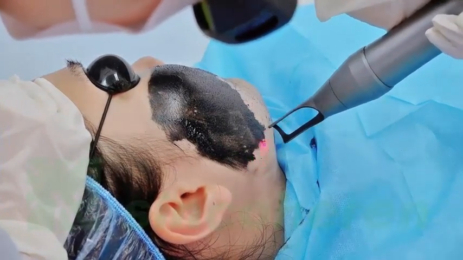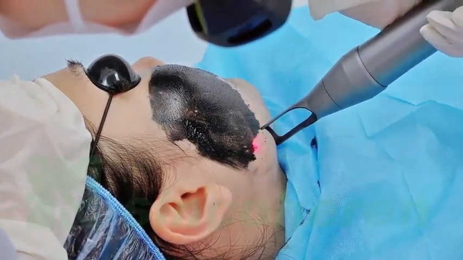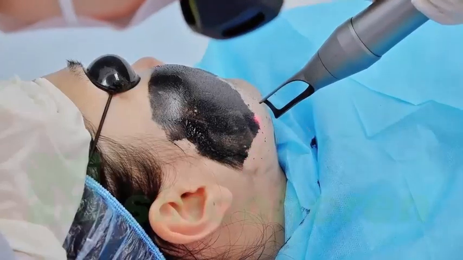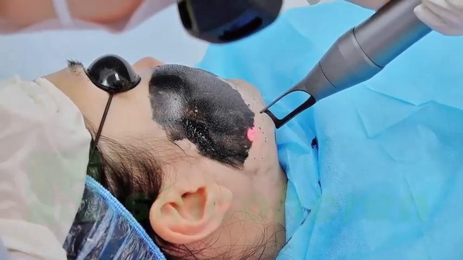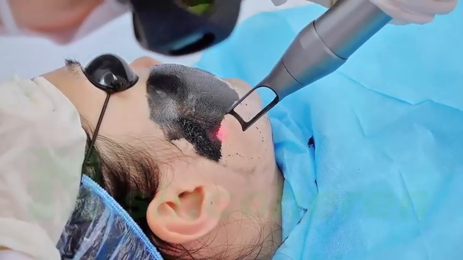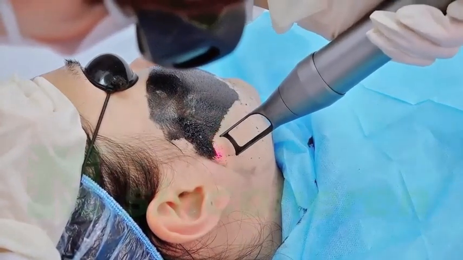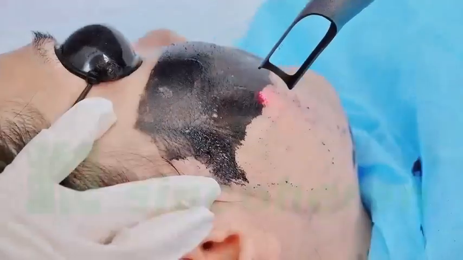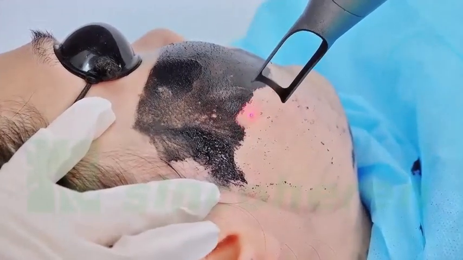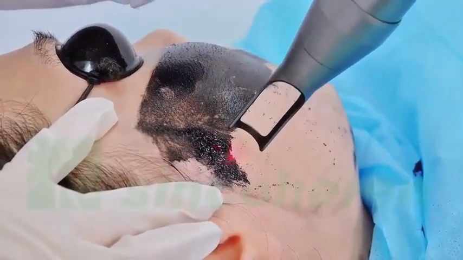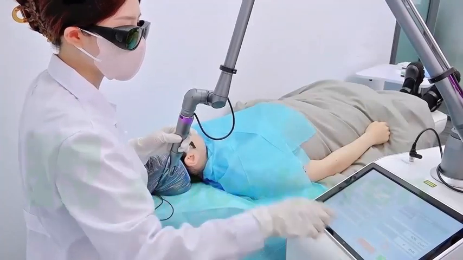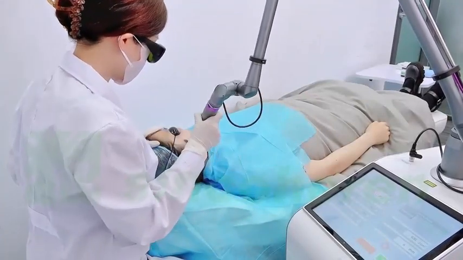The order is from inside to outside, from bottom to top. Place the cotton 2 to 3 times. The skin is slightly red and warm. Another hand helps flatten the wrinkles on the skin, such as deep wrinkles. The doctor should keep communicating with the patient to adjust the energy.